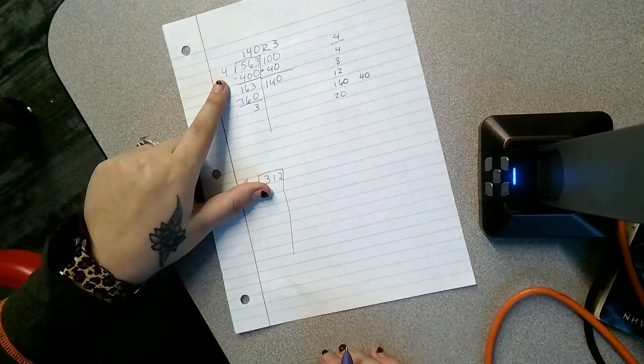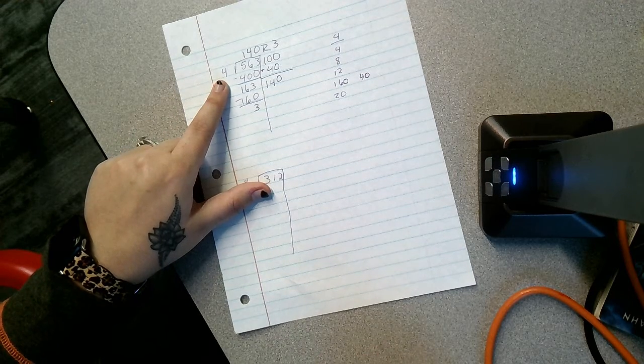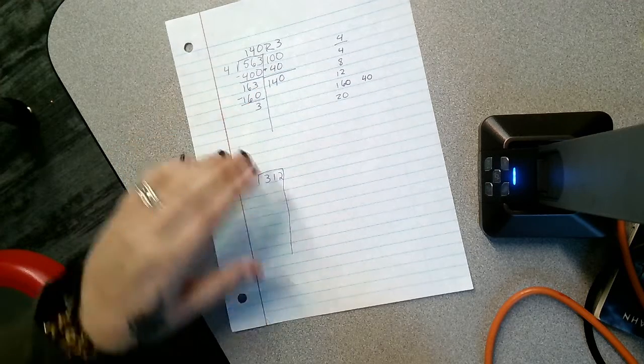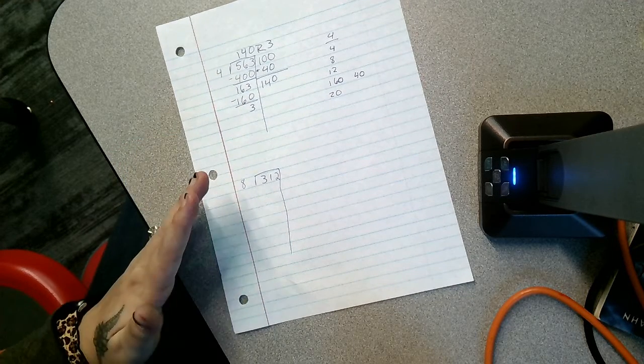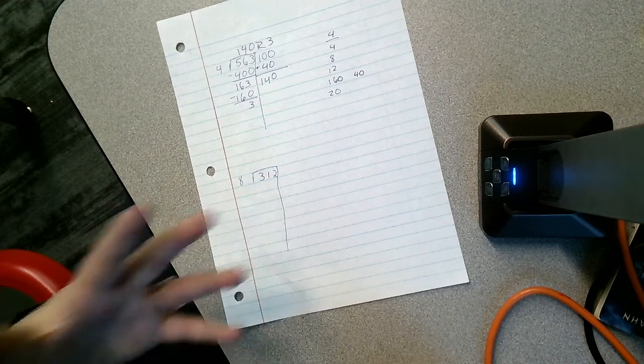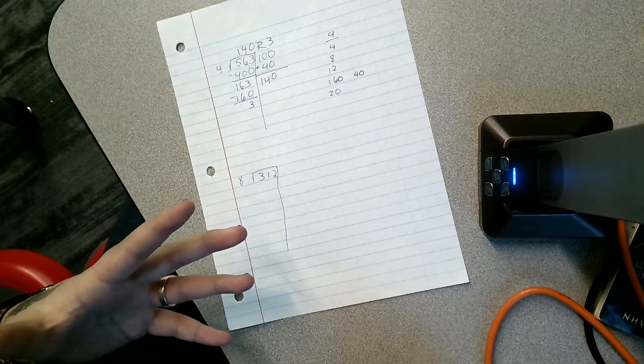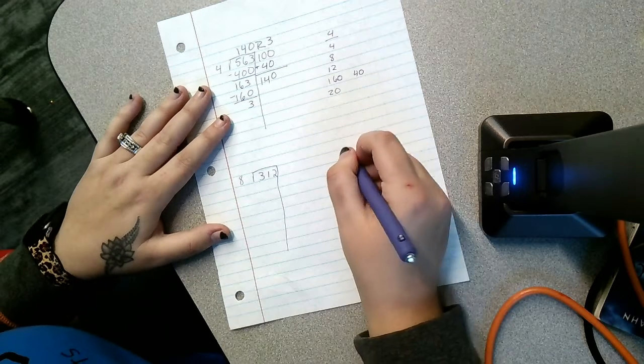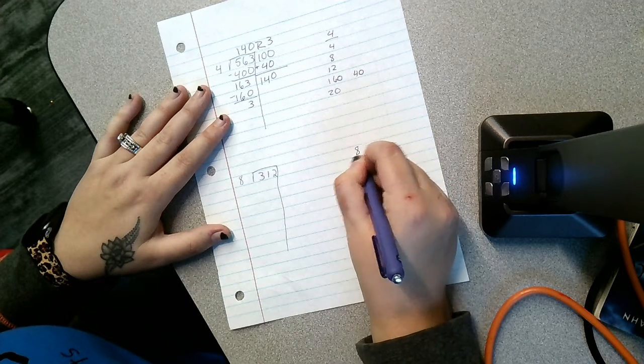Okay, so this one you were able to start and minimize right away by multiplying by 100. I chose this second one because that's not so. If I multiply 8 by 100, I'm going to get 800, which again, if I have 312 items, I can't take 800 away from them. So I'm going to start right away with my multiples.